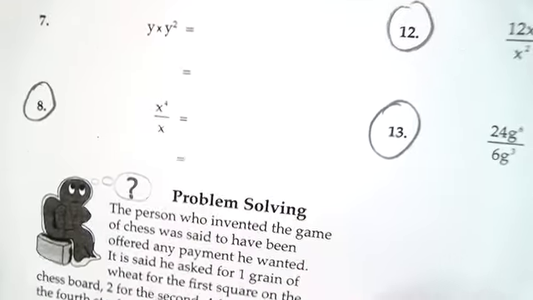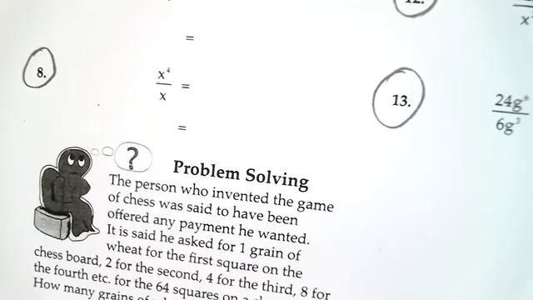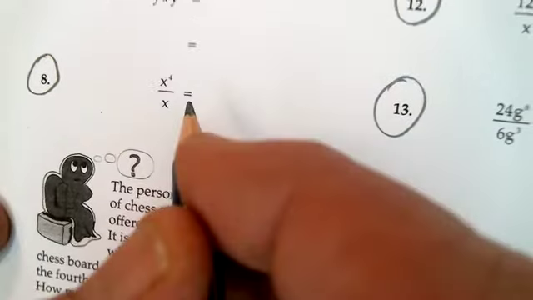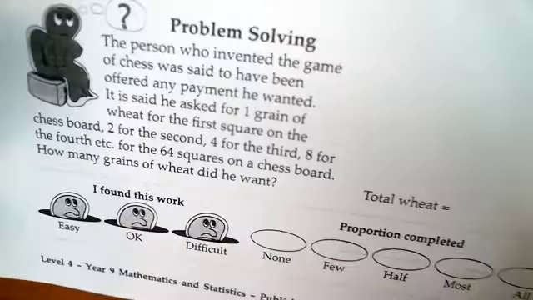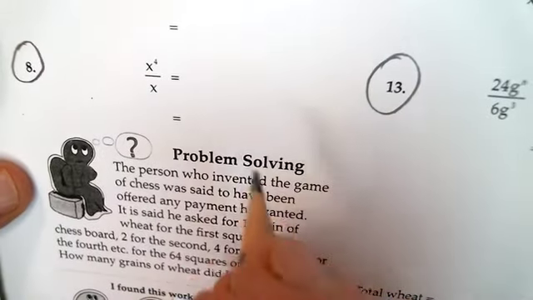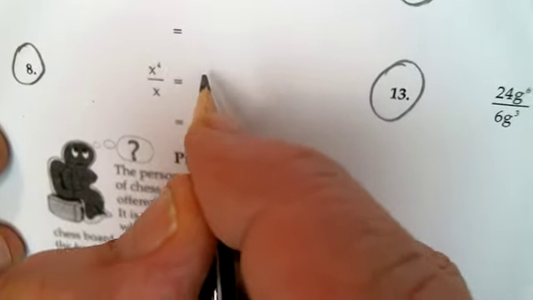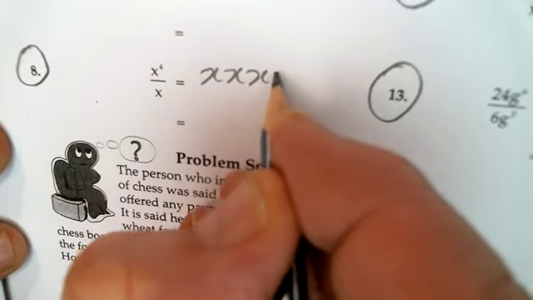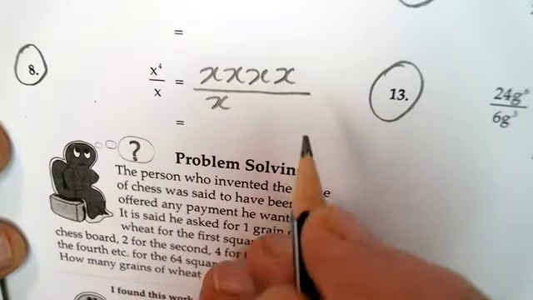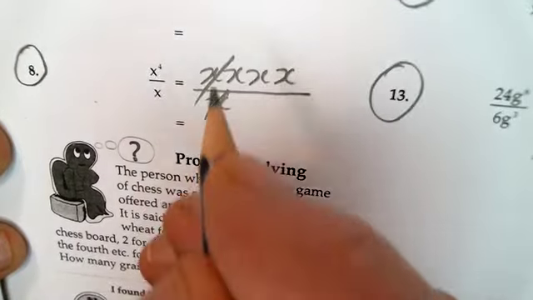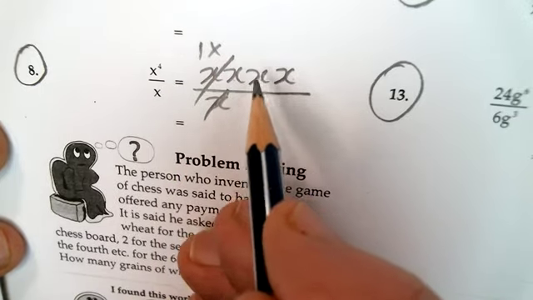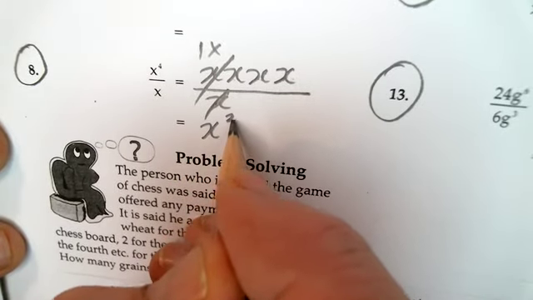So the first one we're going to do is x to the 4 over x. Now x to the 4 simply means x times x times x times x. So we could rewrite that. In fact, I'm just going to readjust this slightly. All right. So here we are, x to the 4. I could write that as x, x, x, x, divided by x. Well, of course, x divided by x is 1. So I can just put 1 times x times x times x. Well, 1 times x times x times x is just going to be x to the power of 3.